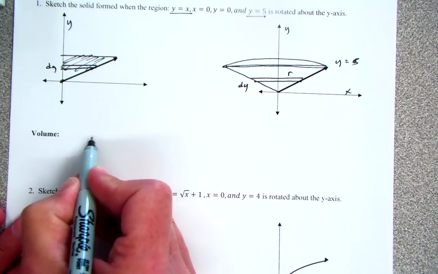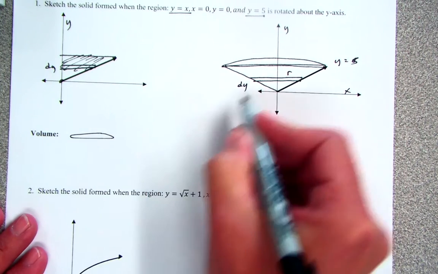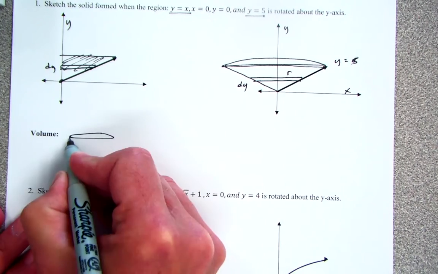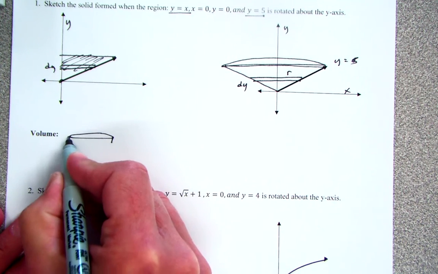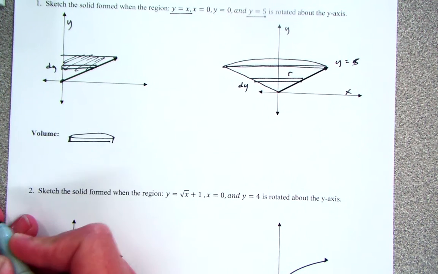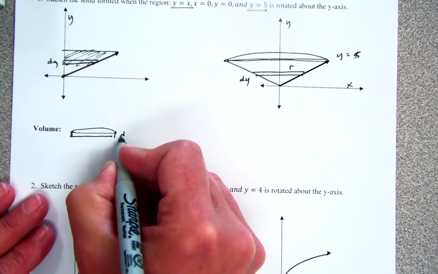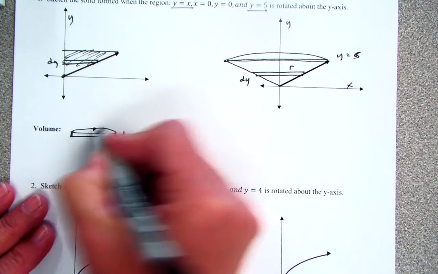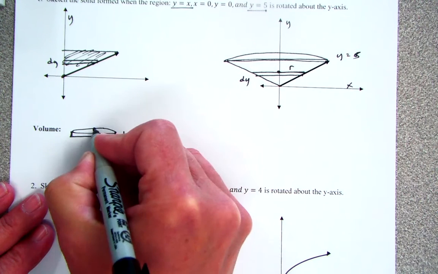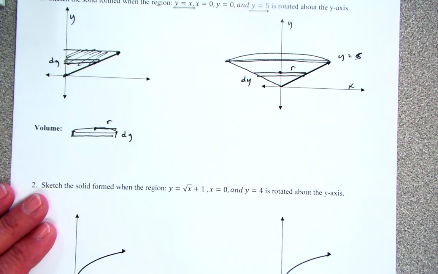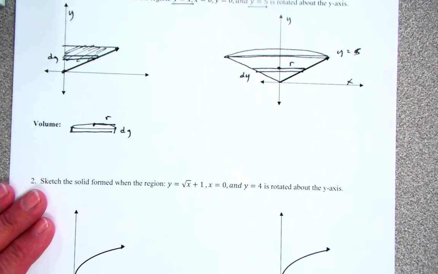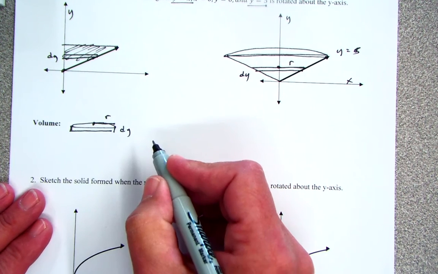So if I pull off that disk, it's ever so thin that this slanted line will be so thin that it will look and appear to be just a vertical line there. So this is my dy. My r from here out would be right here in my disk. And so what we're going to do is add up a whole bunch of those disks, but we're going to have to find their volume.